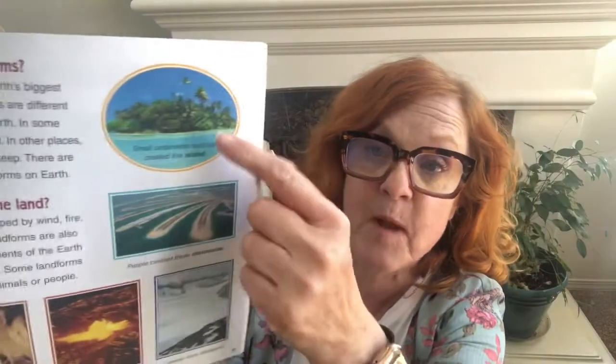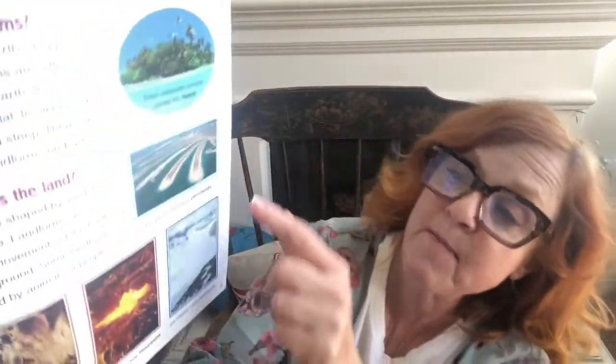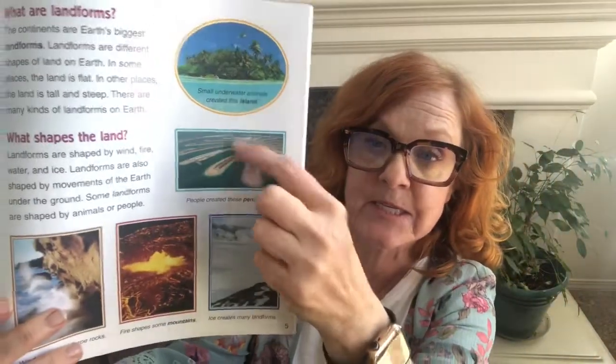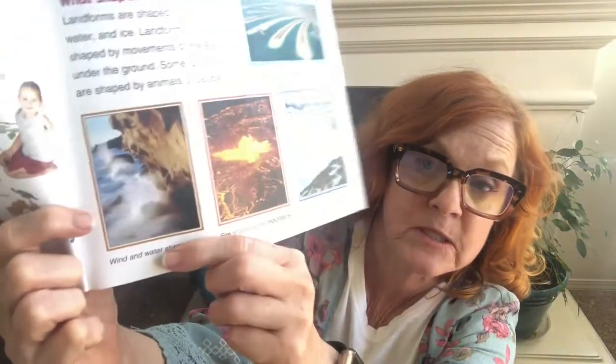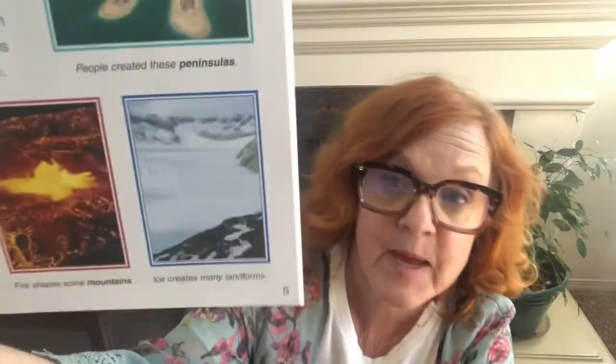So here, and I love the pictures here. Small underwater animals created this island. It's probably made of coral. People created this peninsula. It sticks out. Here, wind and water shaped the rocks. Fire shapes the mountain. Yikes. And here, ice creates many landforms.